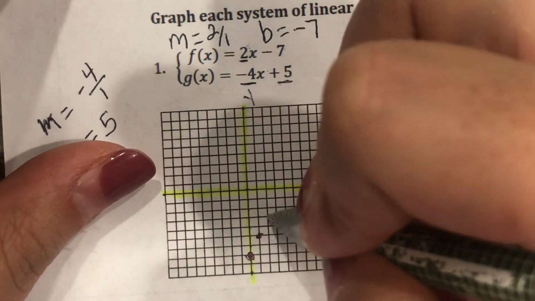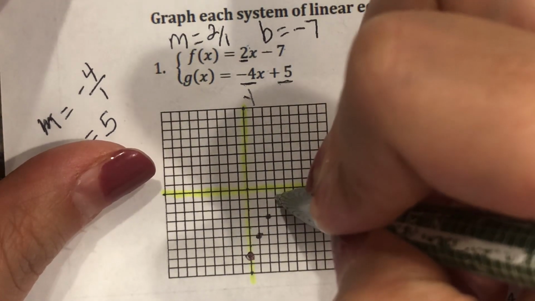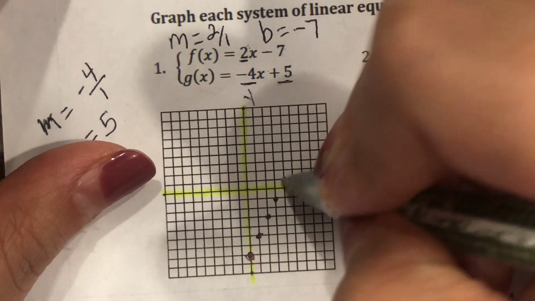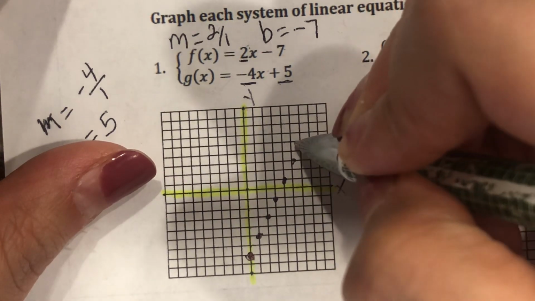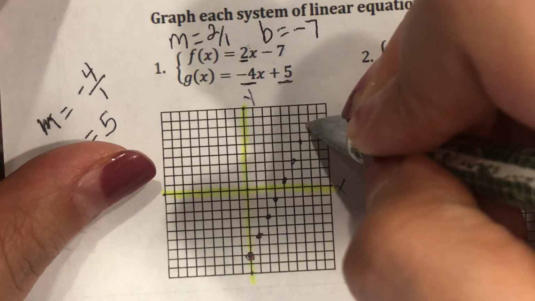And I'm going to do that quite a few times. Do I have to do that? No, but it gives me a better line. I'm less likely to mess up.